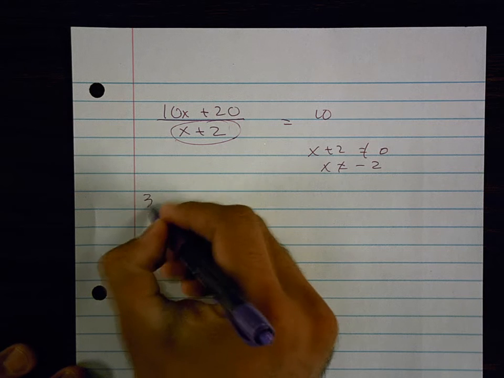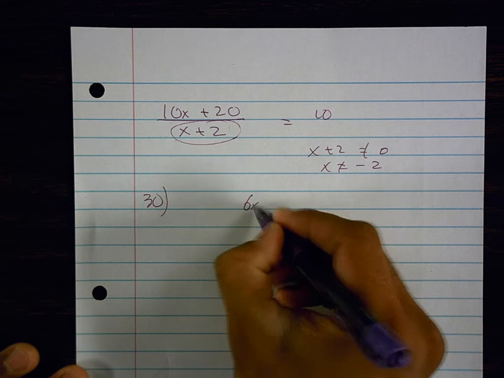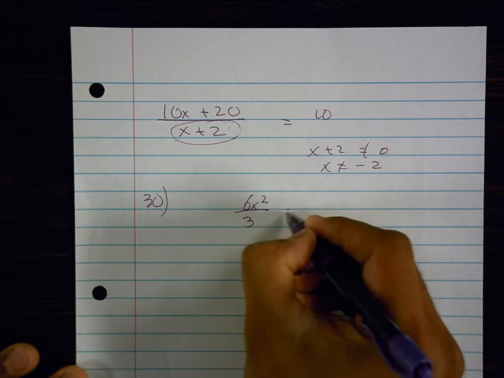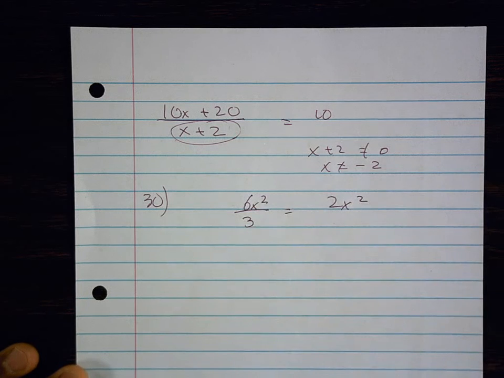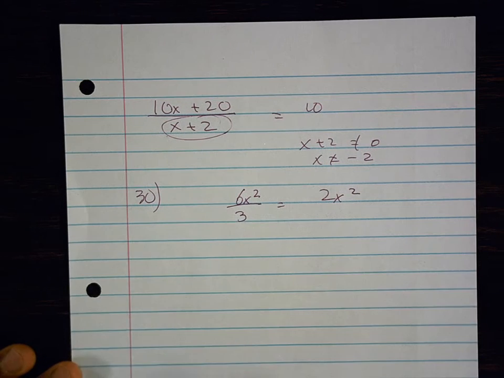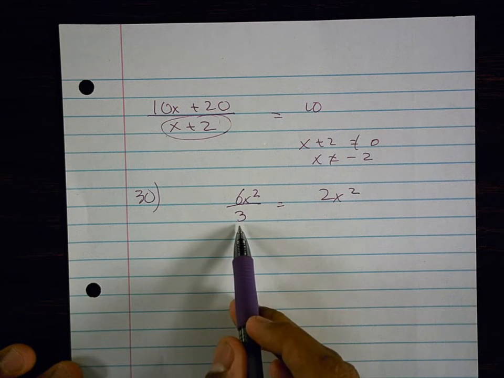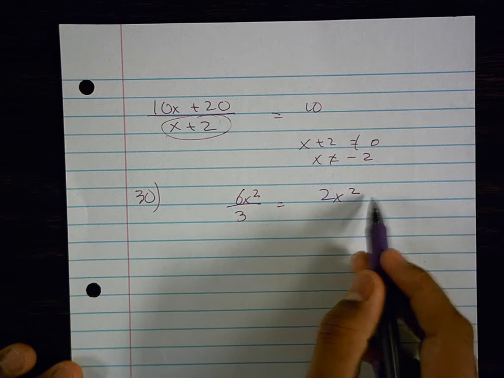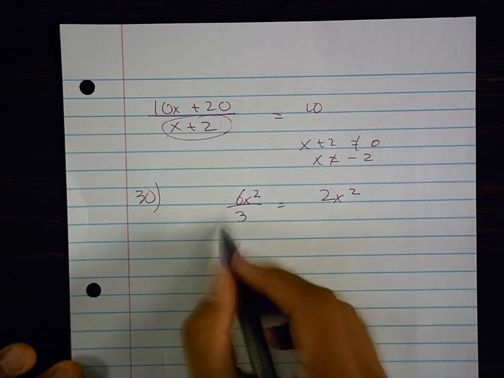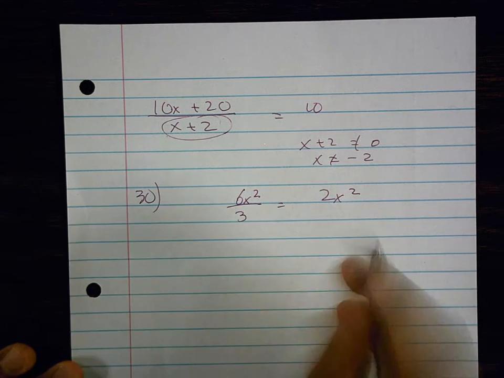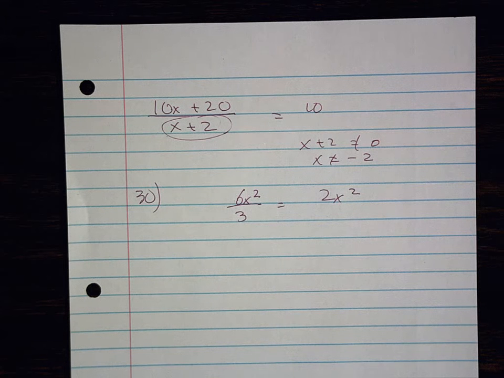Looking at 30, 6x squared all over 3 equals 2x squared. These are true again because I can reduce them. And once again, there are no variables in the bottom, so this is always true for all real values, so that would be all values of x. That would be C.